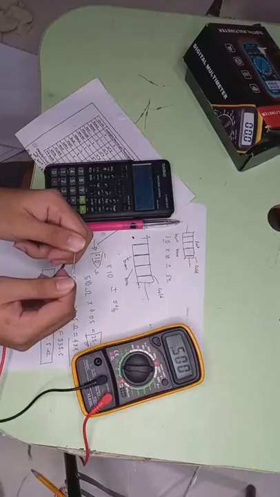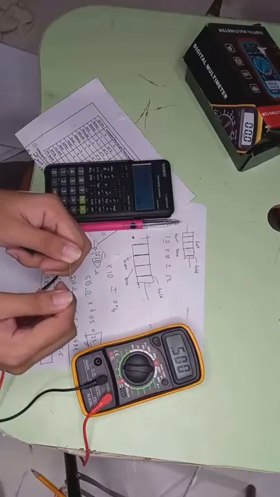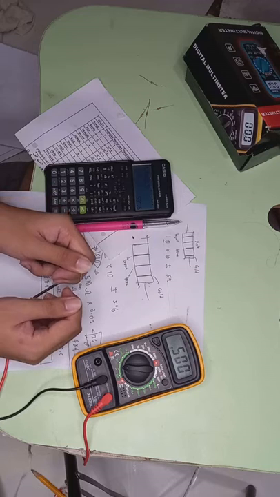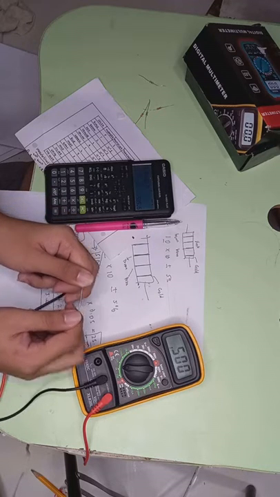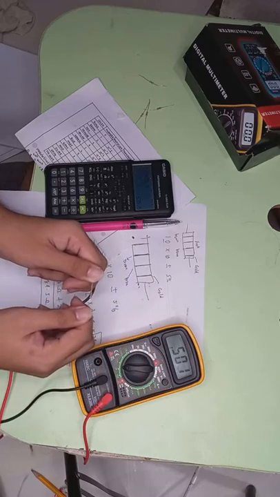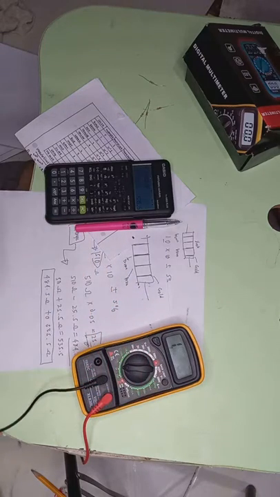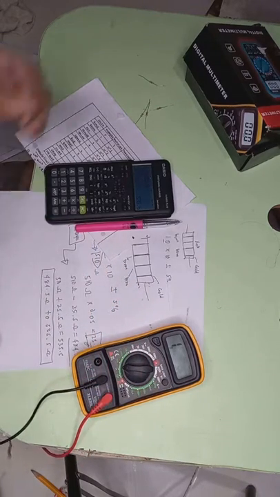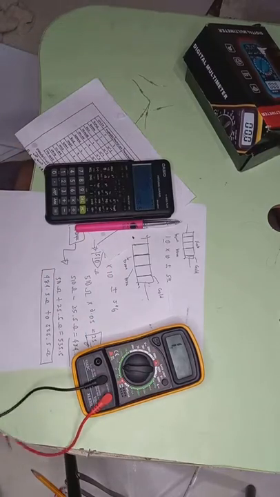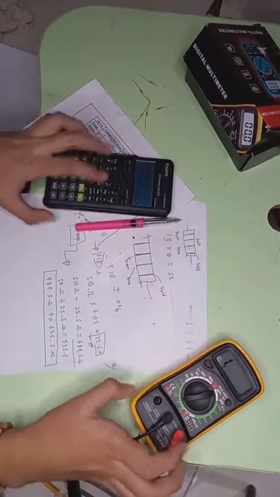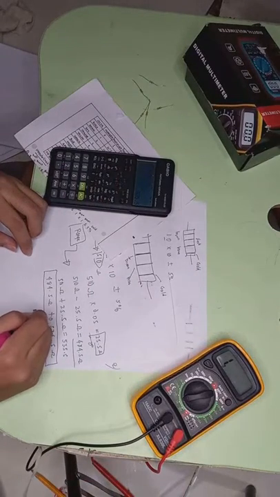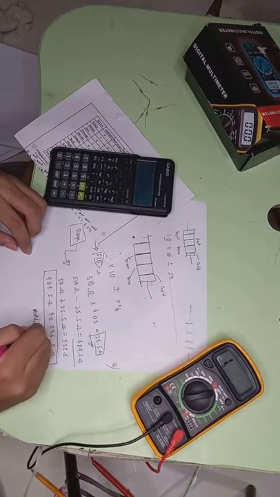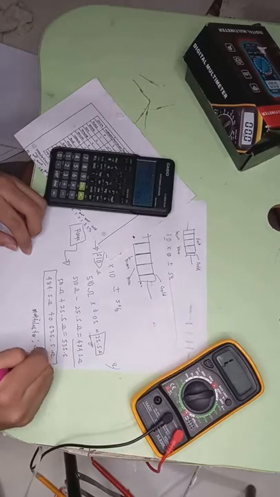As you can see, the value of the resistor was 500. So in this computation, the value of the resistor was also correct. According to the multi-tester, the value of the resistor was 500 ohms.